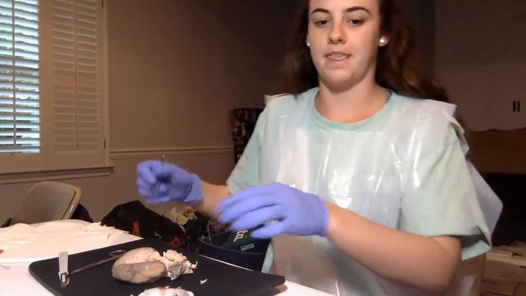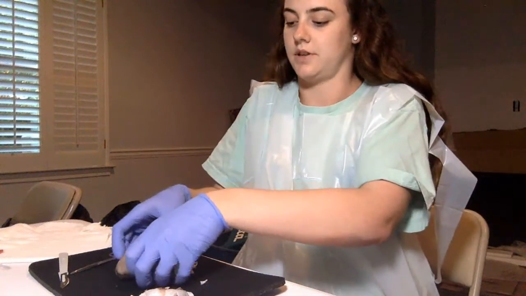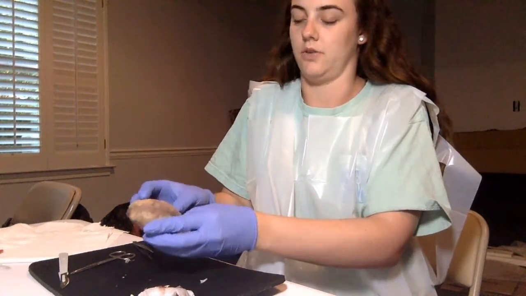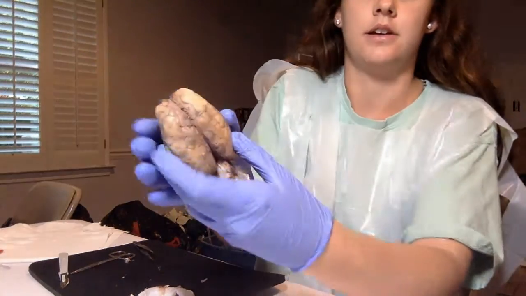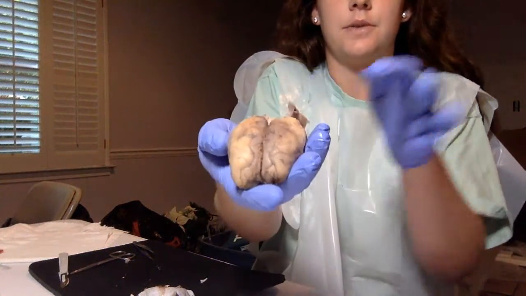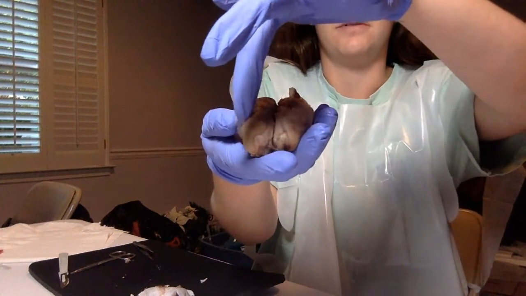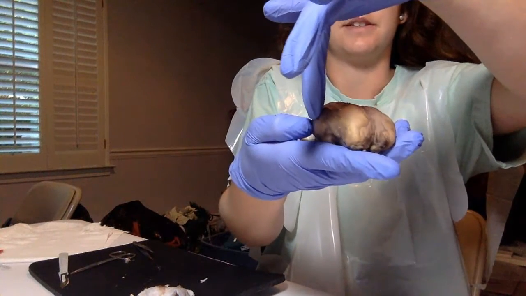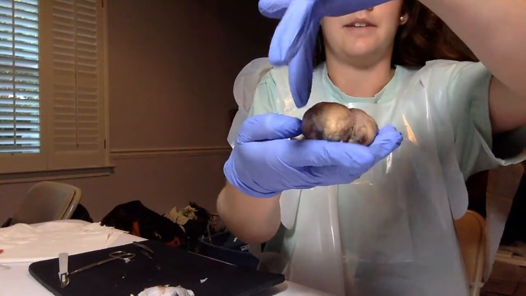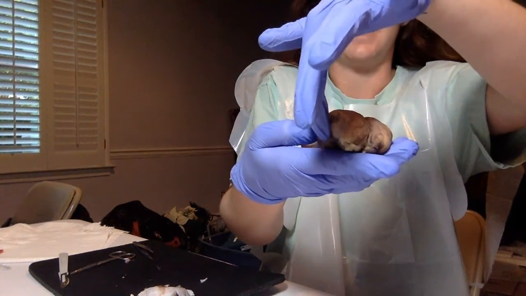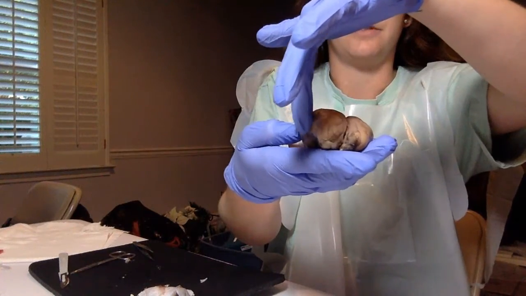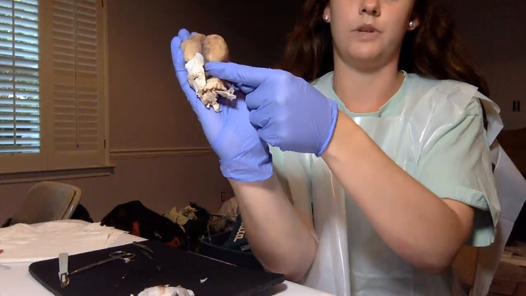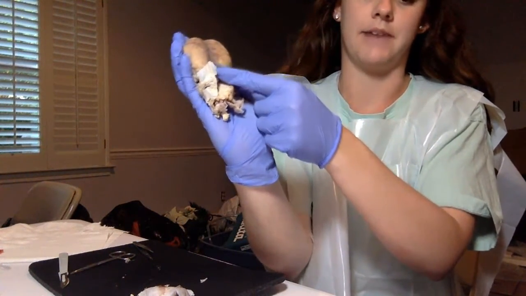First I will start by pointing out the different lobes on the sheep brain. First we have the frontal lobe in the front, and then we have the parietal lobes, which are on the side. Then we have the temporal lobes, which are also on the side and a little lower and closer to the front. And the occipital lobe, which is in the back of the brain.